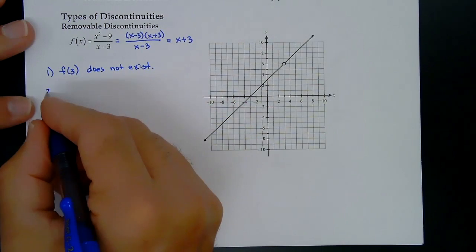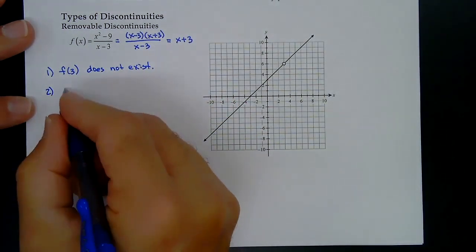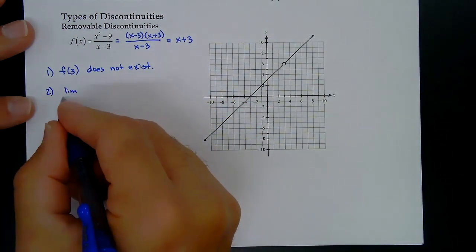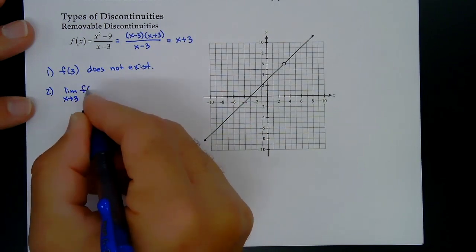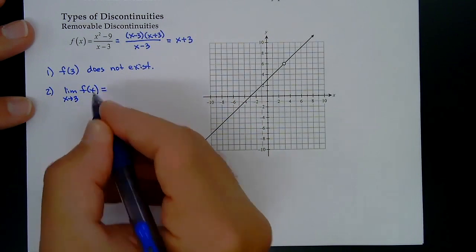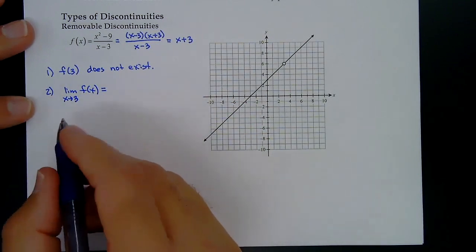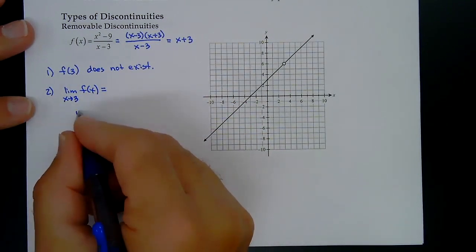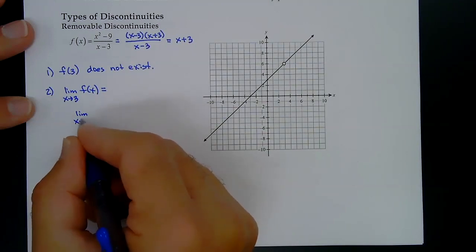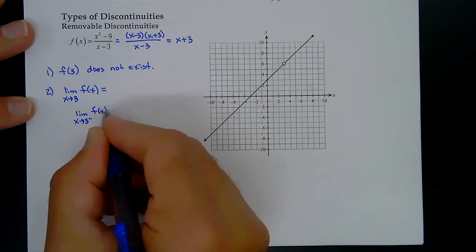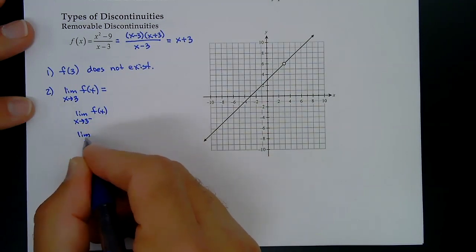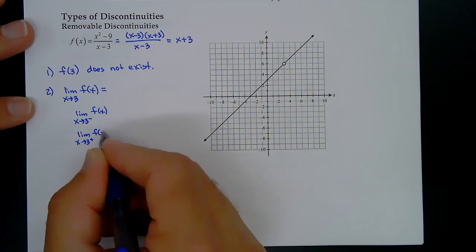All right, the second thing we need to do is look at the limit. What is the limit as x approaches 3 for f of x? What does that equal? Or does it not exist? So to do this, we got to look at the limit as x approaches 3 from the left of f of x. And we have to look at the limit as x approaches 3 from the right of f of x.